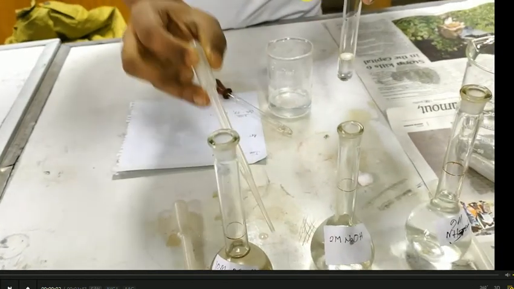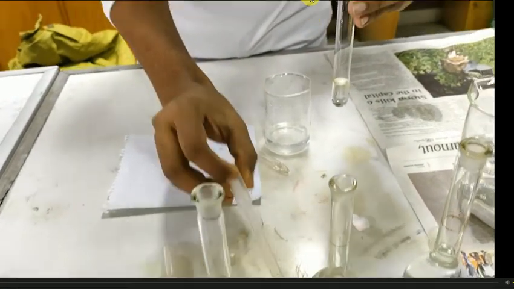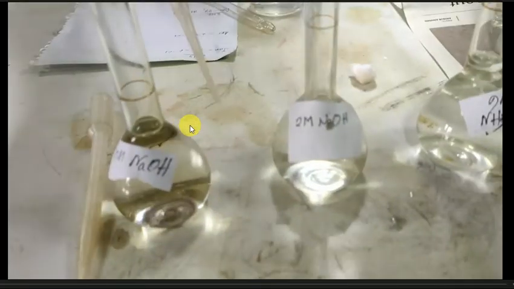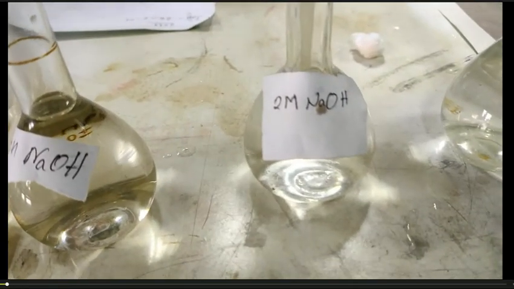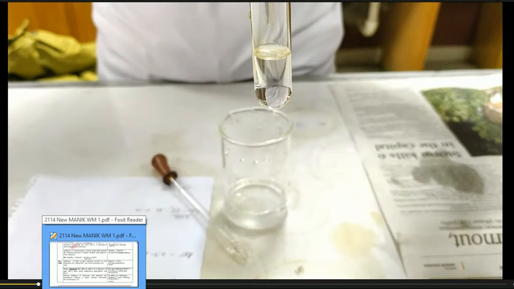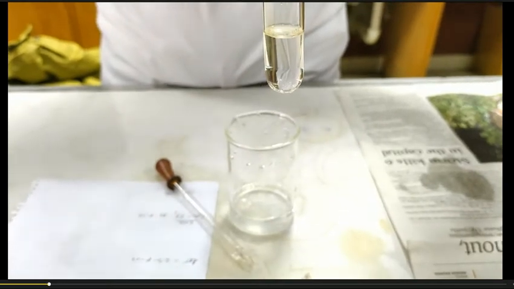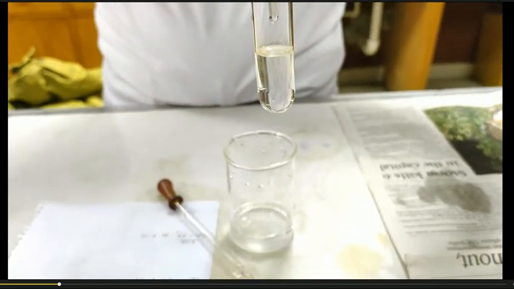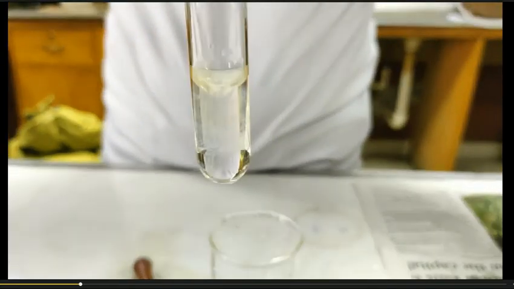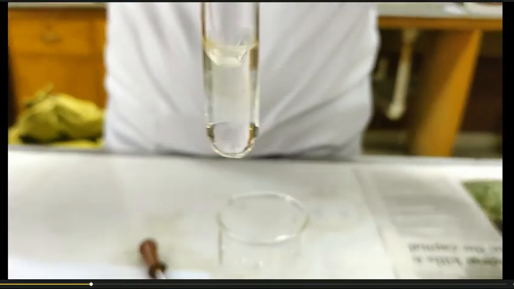We are going to test for the presence of zinc ion. In this case, we have taken 2 ml sample solution and we are going to add dilute, that means 2M, sodium hydroxide solution into this solution. This will produce a white PPT, and the PPT appears. This is the presence of white PPT.